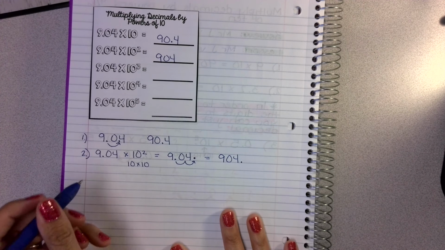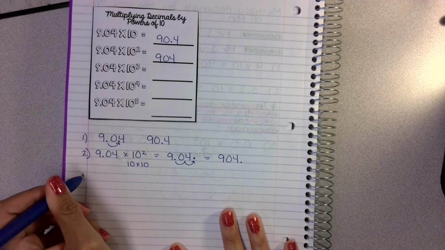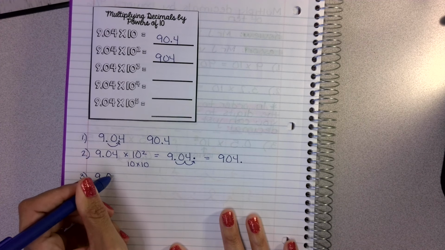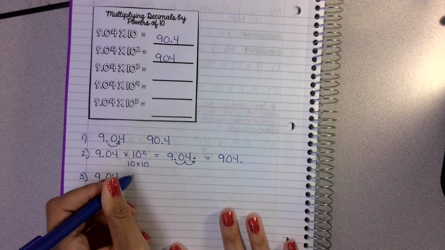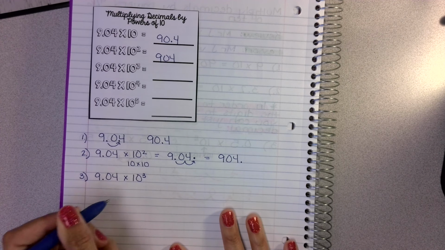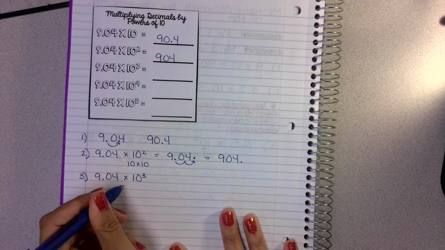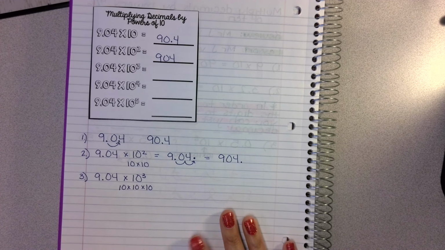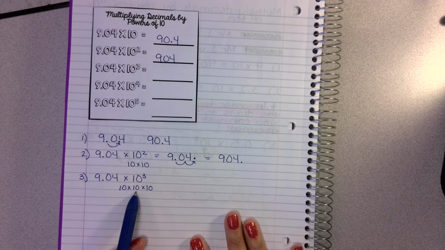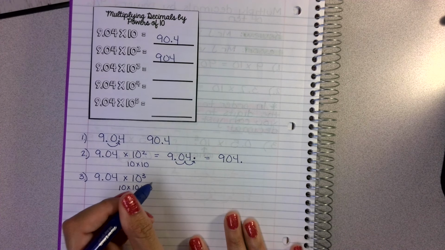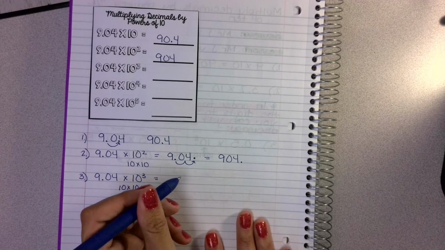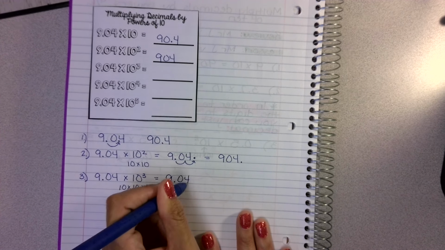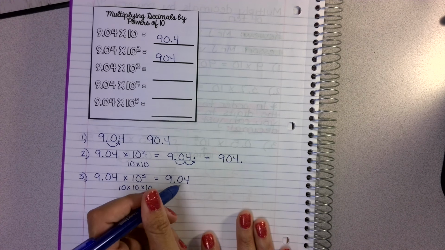So this would equal 904. Okay, then number 3, we have 9 and 4/100 again times 10 to the third power. Well, I know 10 to the third power equals 10 times 10 times 10. So I'm going to move my decimal how many times? 3 times. And I'm going to move it to the right because I want my number to get larger, not smaller, because I am multiplying.